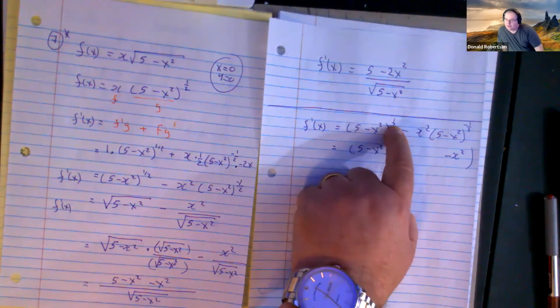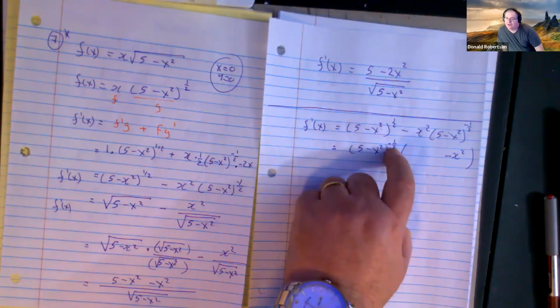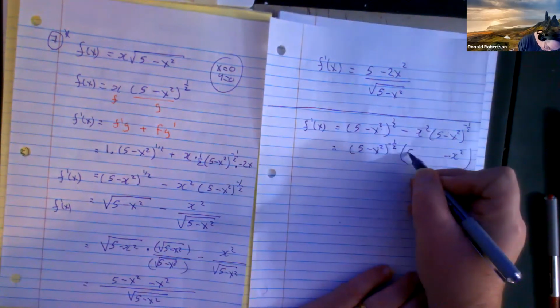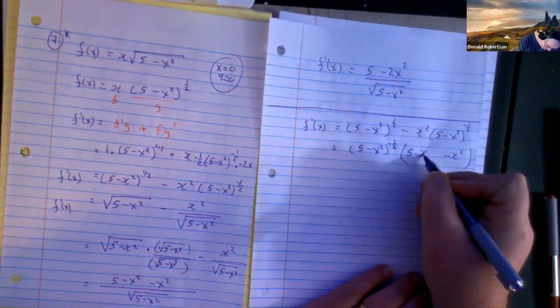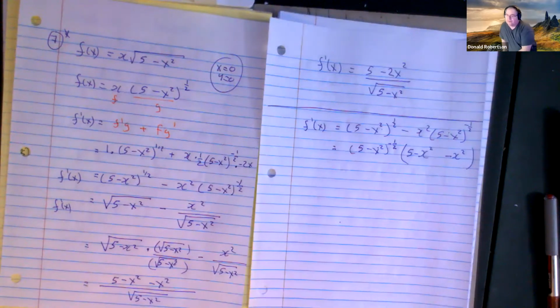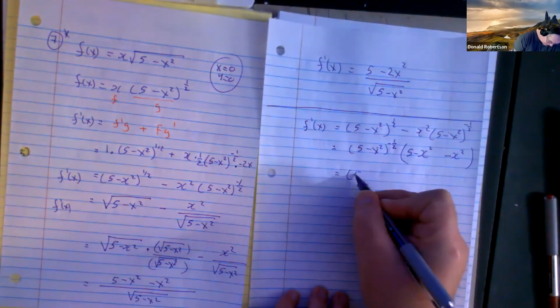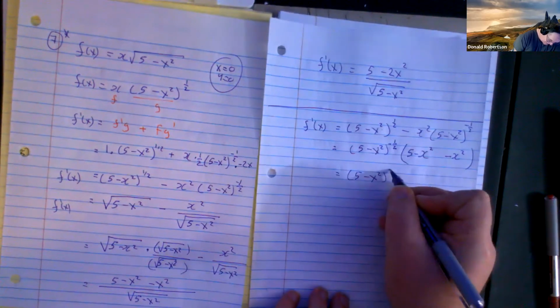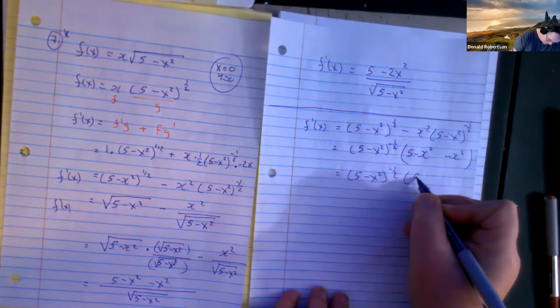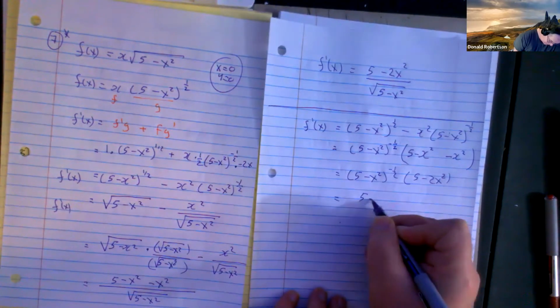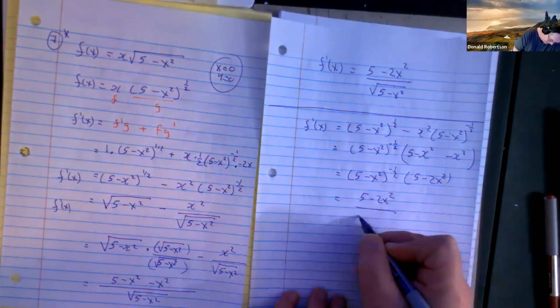Because basically that's what you do, you take the power and you subtract this. So a half take away a negative half is actually a half plus a half, which means you get 5 minus x squared to the power of 1. And you now have that guy, take away that guy, which then becomes that guy.